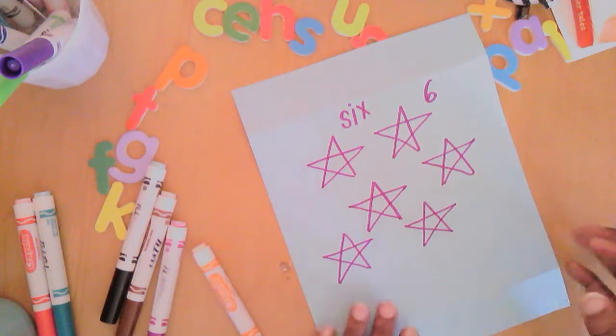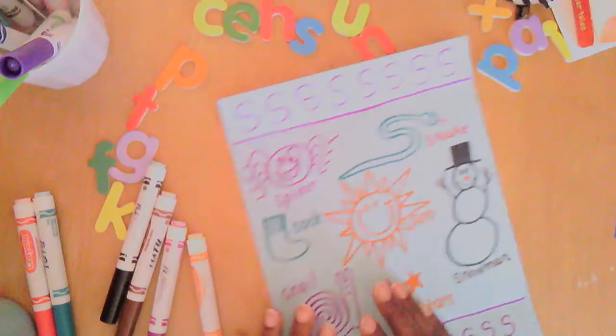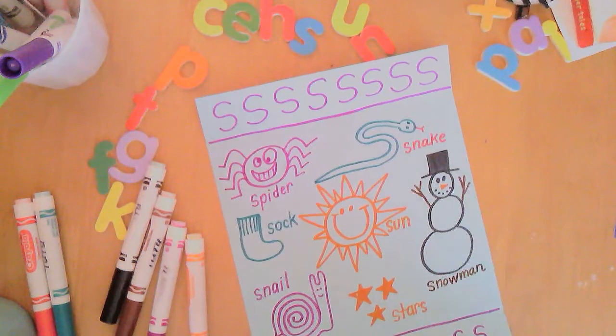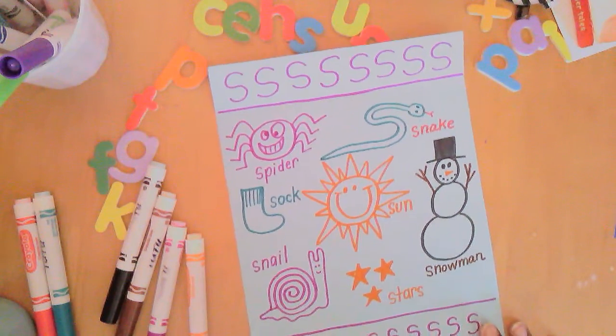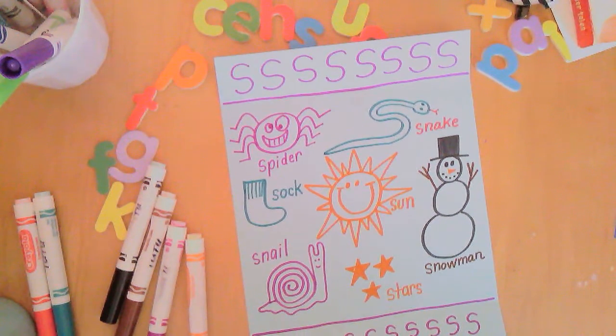So we did the letter S, capital S, lowercase s, and that's the letter of the day. We've drawn spiders and socks and suns and snakes and snowmen and stars and a snail. And the more you know, the more you grow, boys and girls. Come back with me another time and we'll draw more cool stuff.